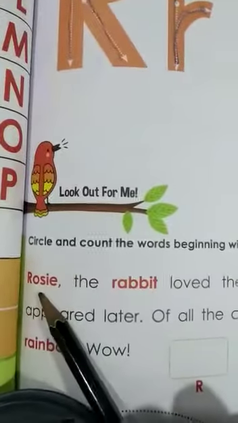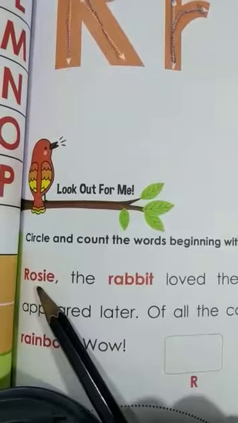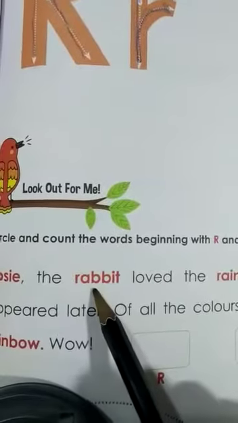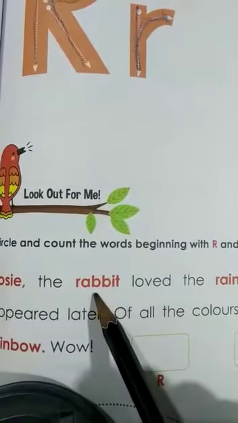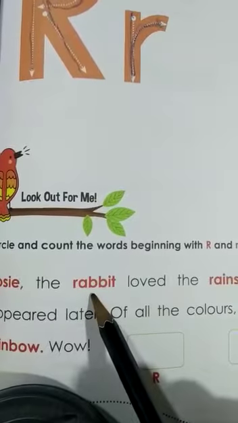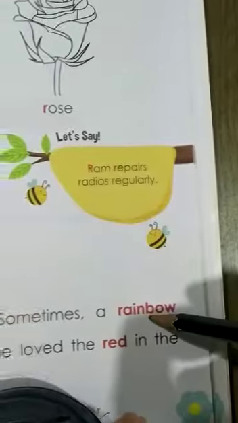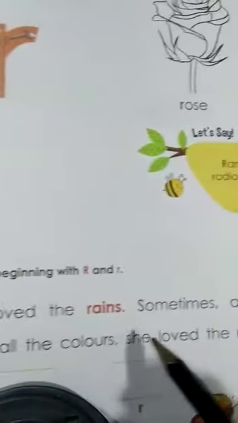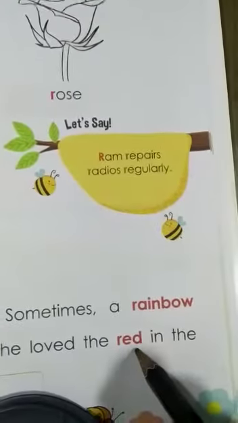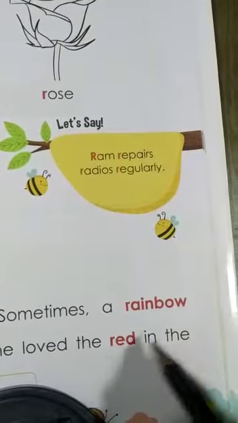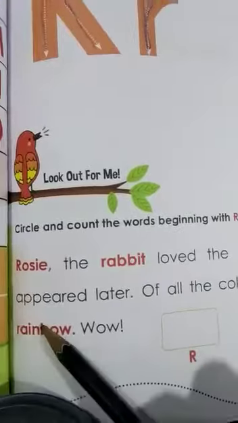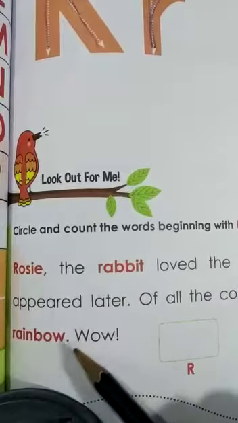So Rosie, the name of the rabbit, starts with R. Then rabbit, the animal, also starts with R. Rain starts with R. Rainbow starts with R. Then, of all the colors she loved the red color. Red starts with R. In the rainbow, again, rainbow also starts with R.